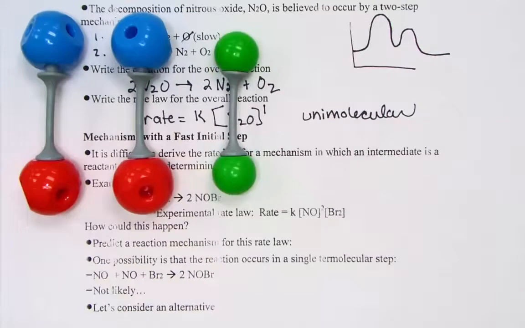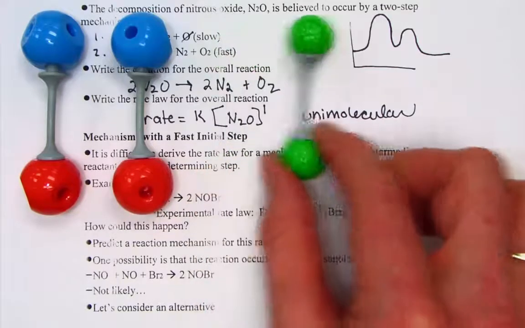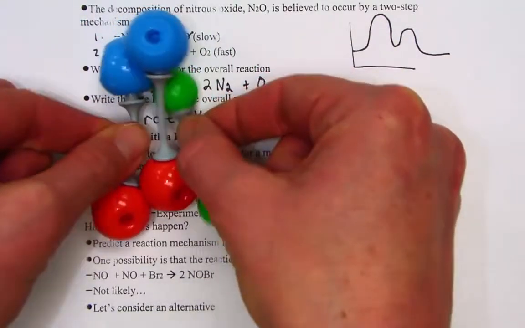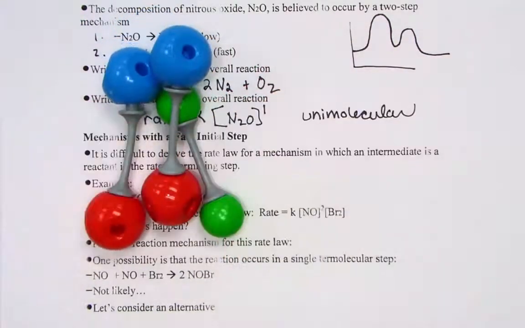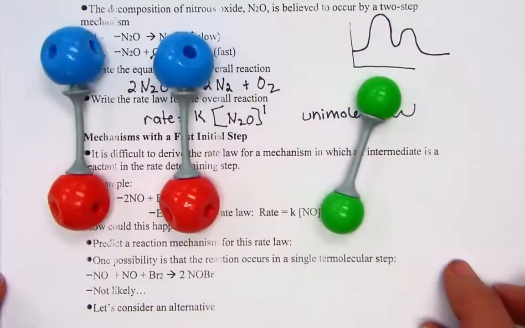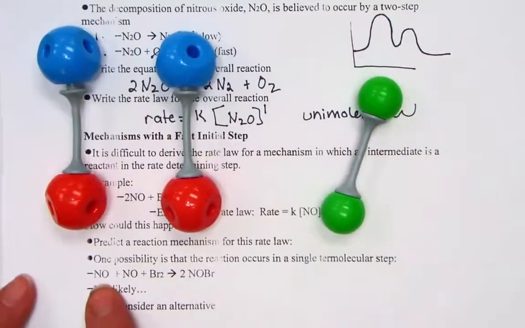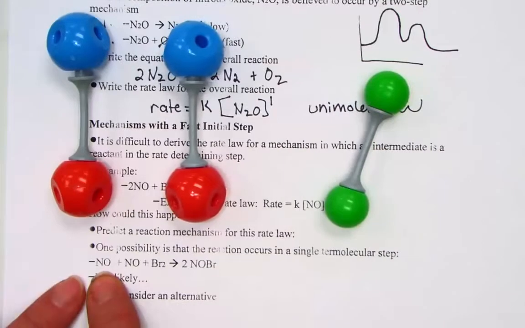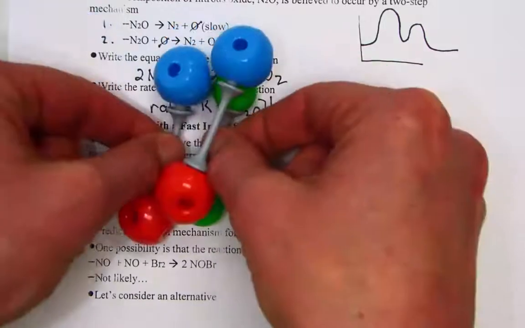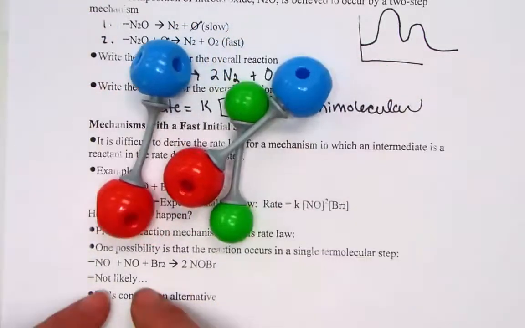We have to propose a mechanism to get these to our product side, 2 molecules of NOBr. We have to decide, first of all, that we agree that all 3 aren't going to collide with just the right orientation to go directly to product. A 3-molecule collision is not likely. One possibility is that NO, NO, and Br2 all three collide, bam, and then we say not likely.